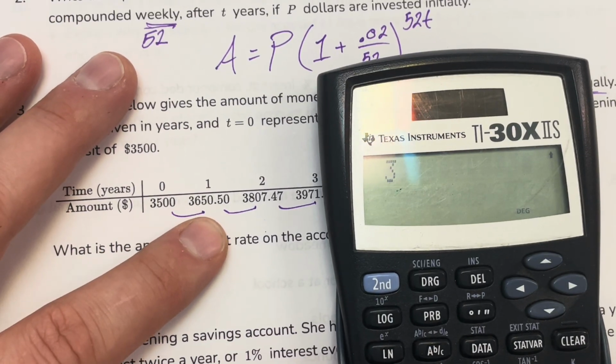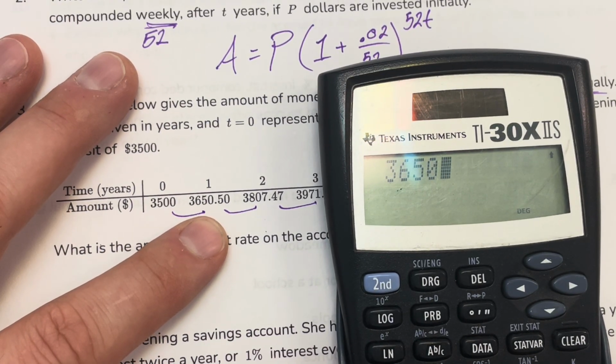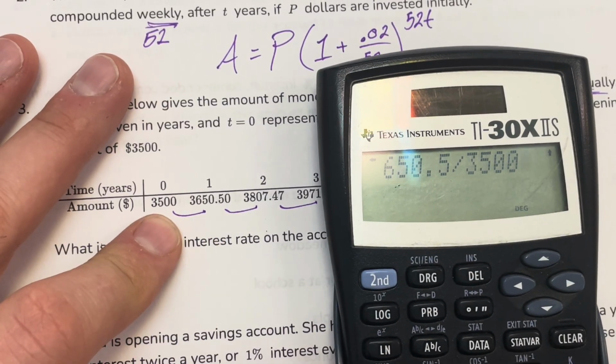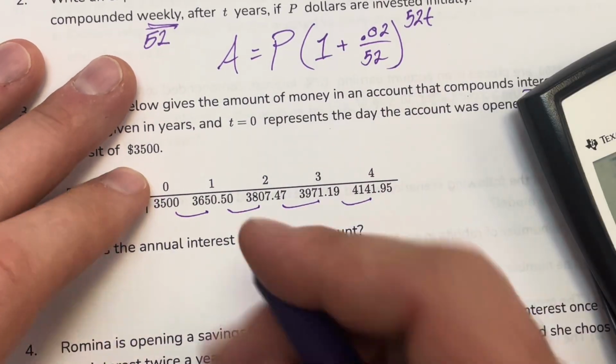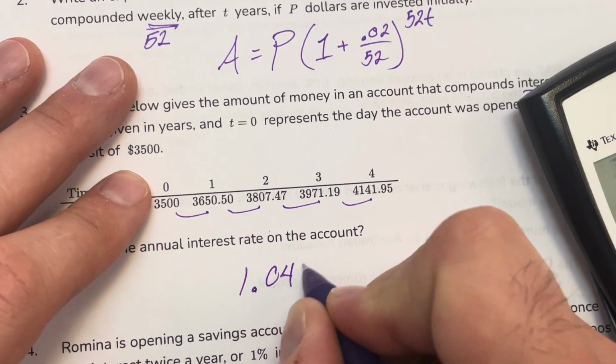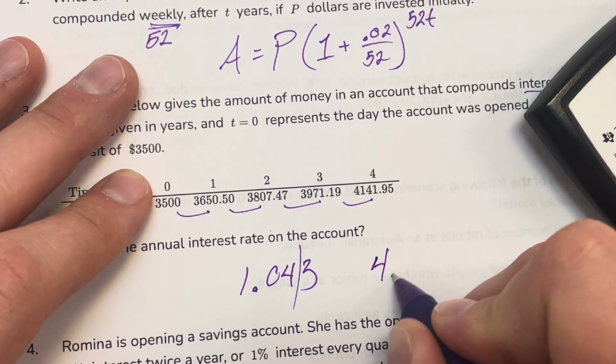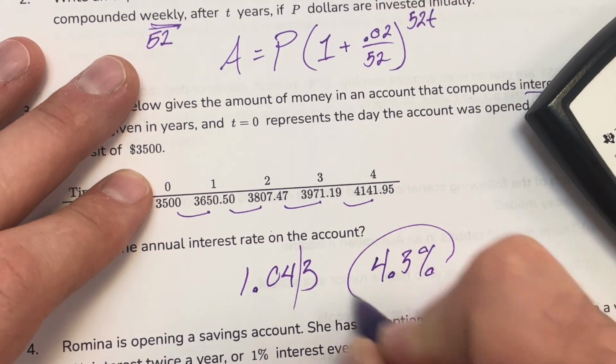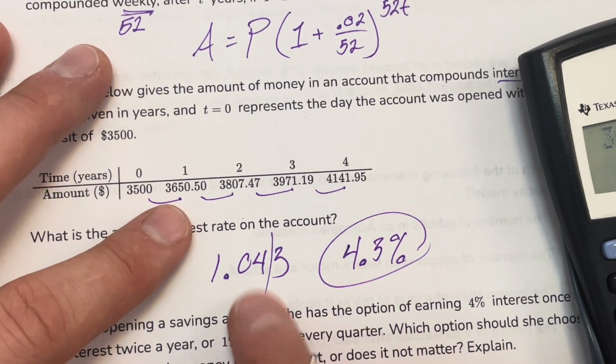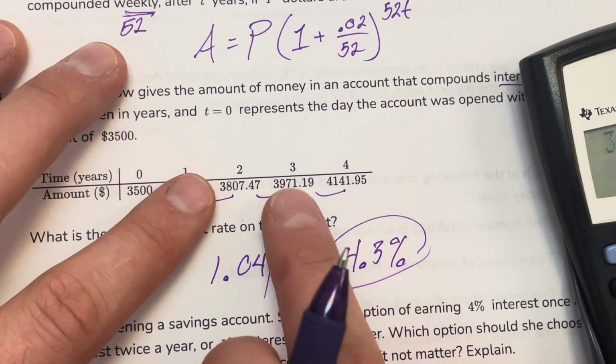So 365.50 divided by that amount is 1.043, which means 4.3% is getting added on. We should get that same decimal if we take any two of these and divide by the one before it.